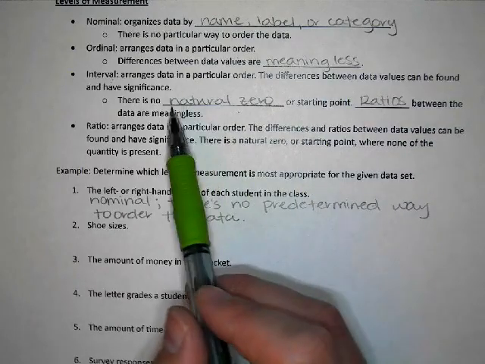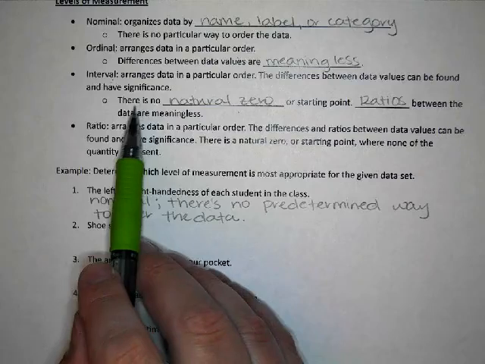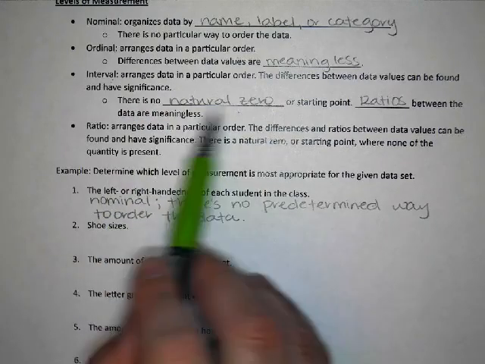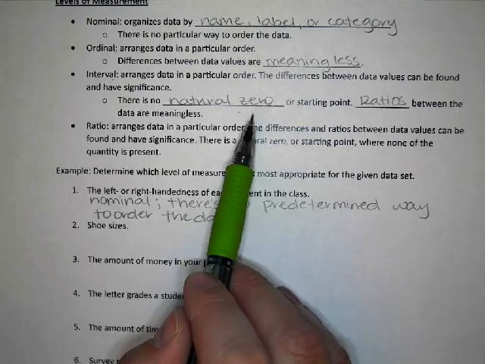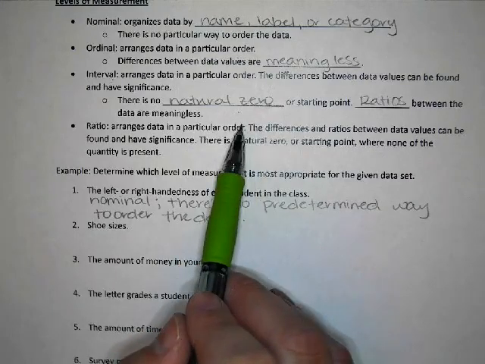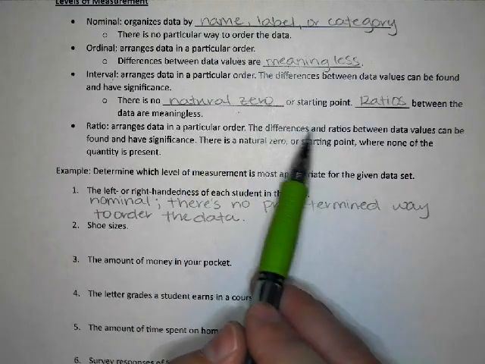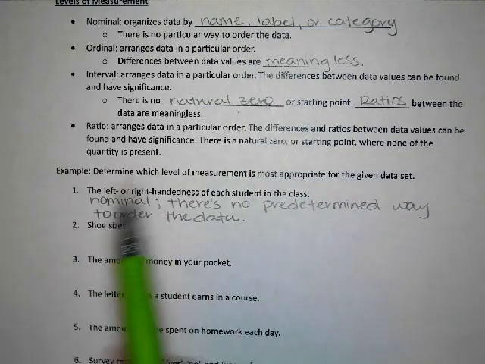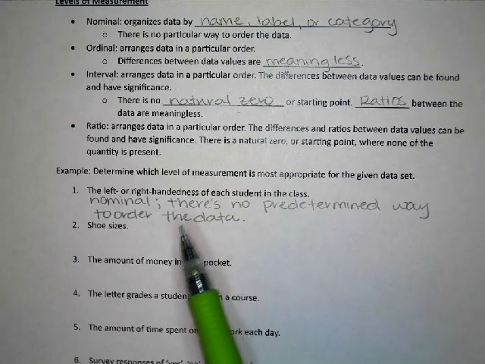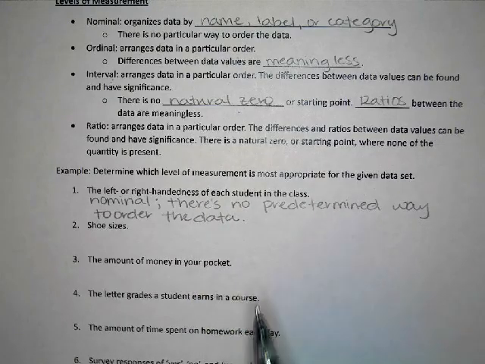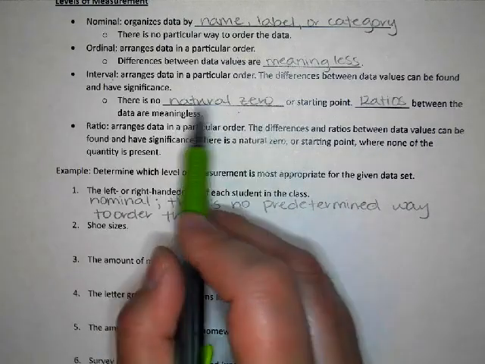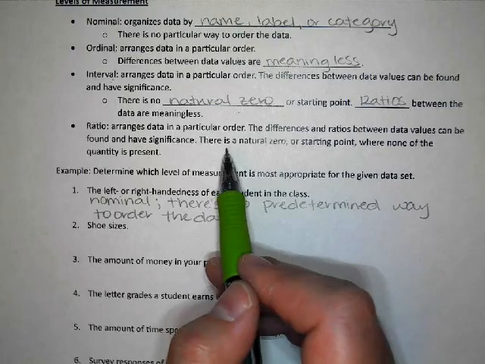There is no natural zero. We can see that that is true. There's no such thing as a shoe size of 0 where none of the quantity of a size of shoe is present. So if you're describing the sizes of shoes of people, there's not a point where you would say that person has no quantity of shoe size. That just seems silly. So if this one says that there is no natural zero and the ratio definition says there is a natural zero, then we're going to have to go with interval.